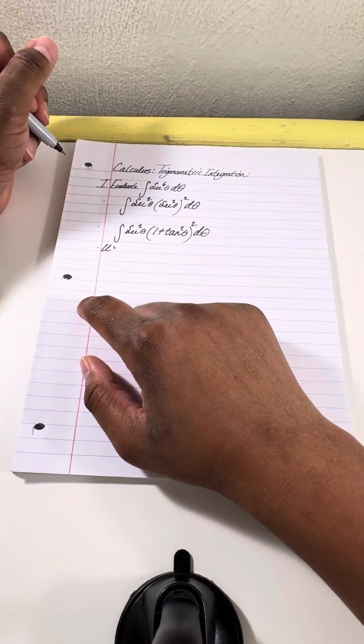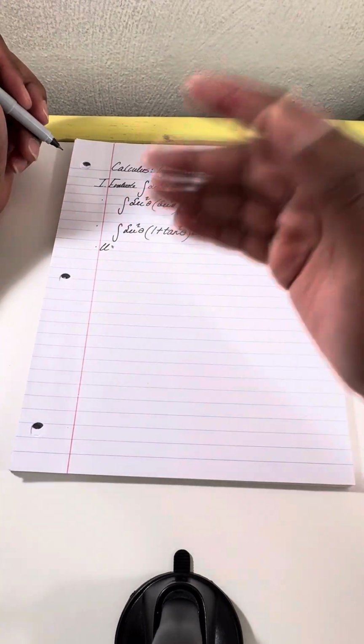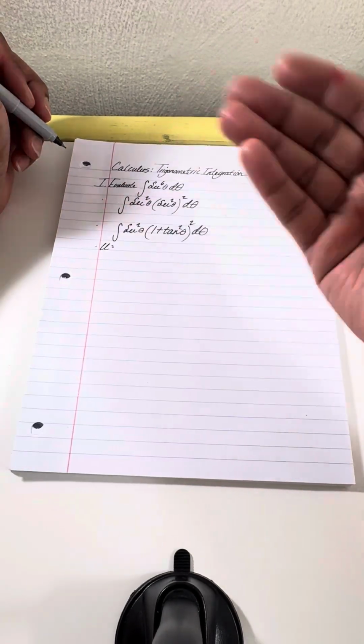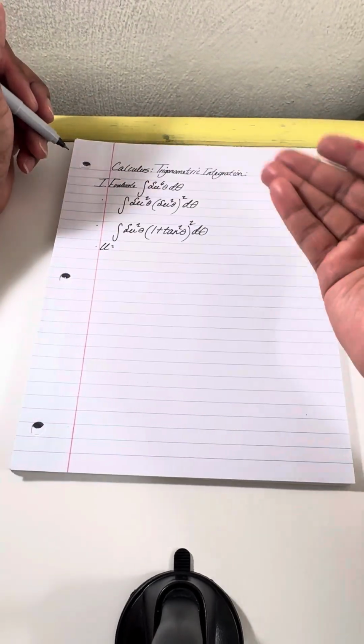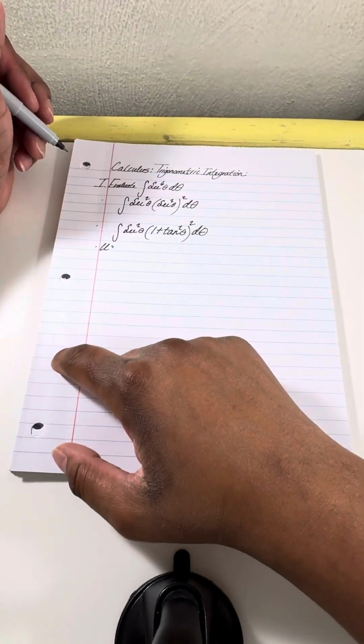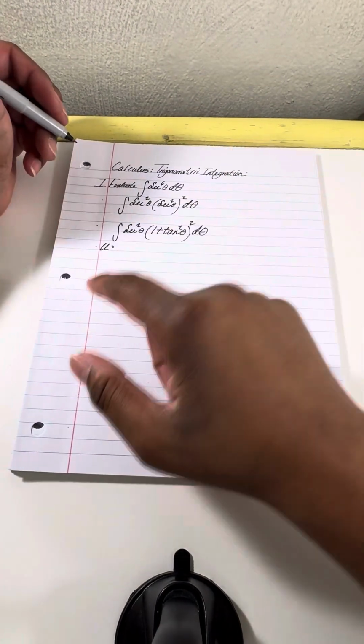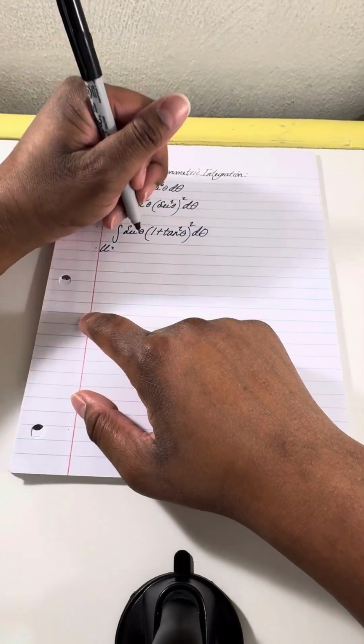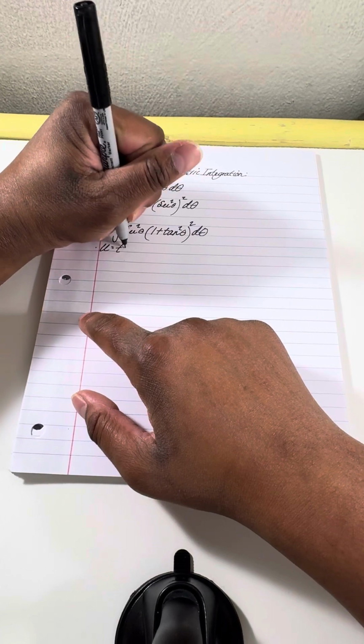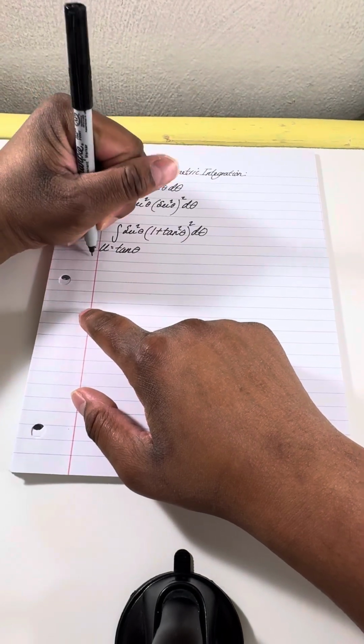You can rewrite them using trig identities, whether that be reciprocal identities, Pythagorean identities, half angle identities, double angle identities, whatever the case may be. Rewriting them sets you up for substitution. So in this case, let's let u equal tangent, or tangent theta in this case.